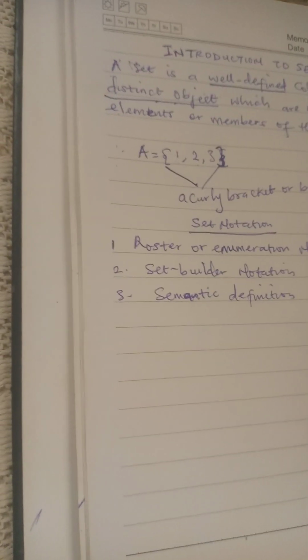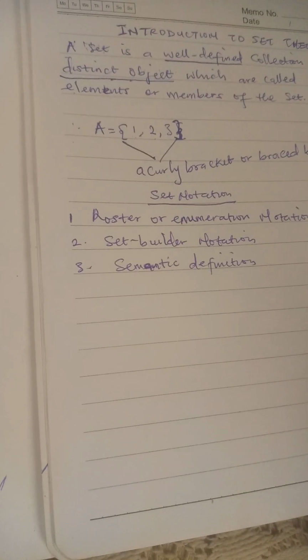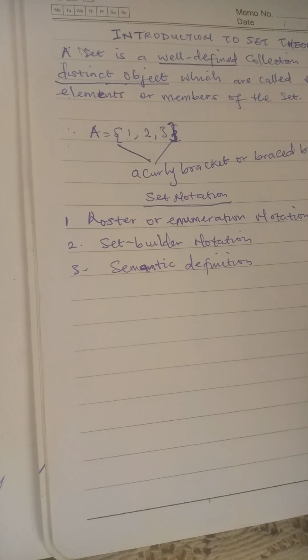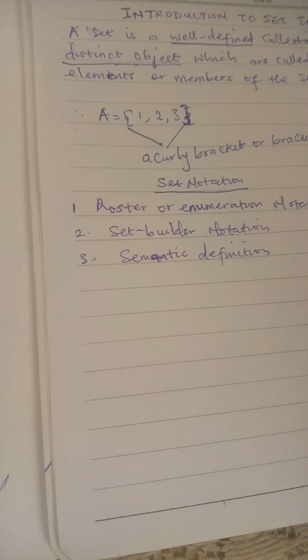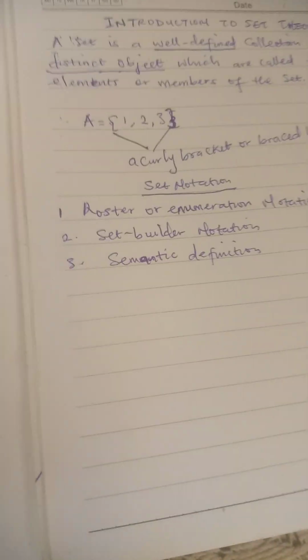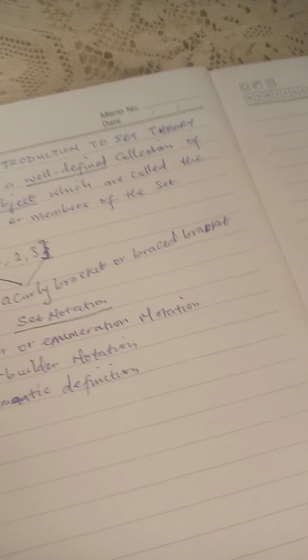Okay, so we have roster or enumeration notation, we have set builder notation, we have semantic definition. Okay, now let's look into these three.